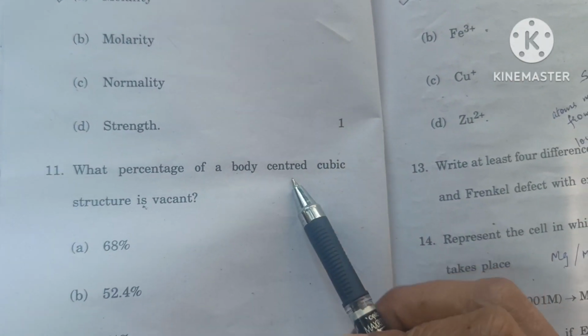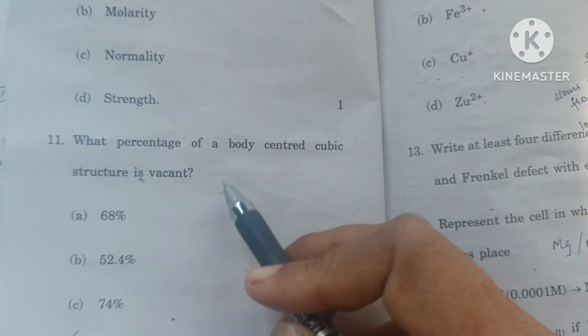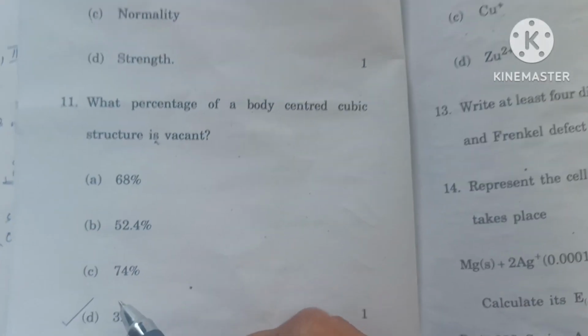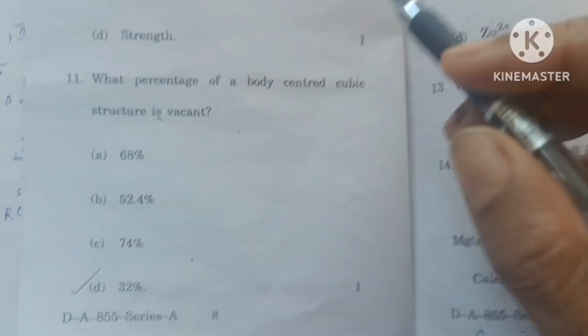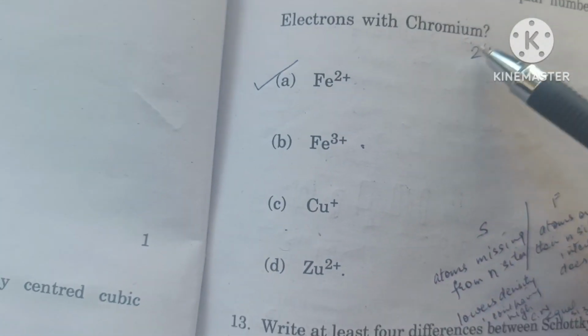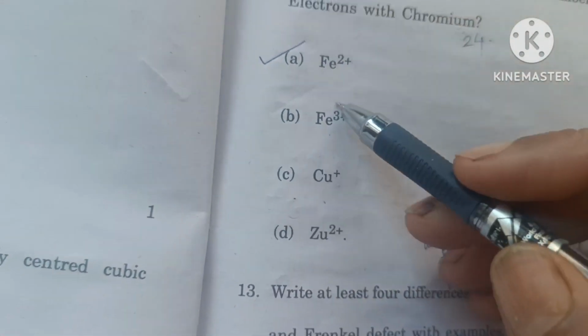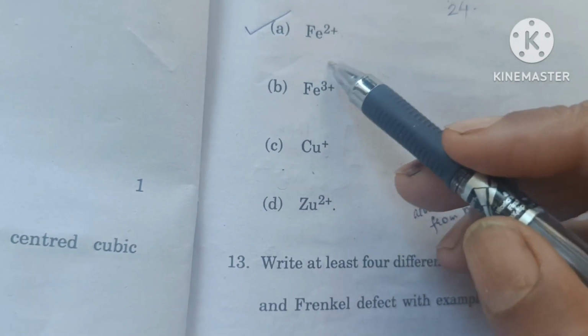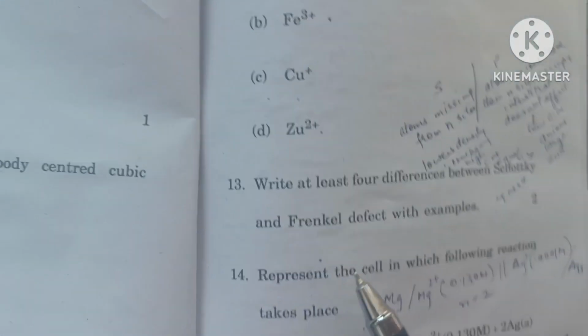What percentage of body centered cubic structure is vacant? Occupied 68 होता है तो vacant हो जाएगा 32%. Which of the following has equal number of electrons with chromium? Chromium में 24 होते हैं. Fe2 plus 26 minus 2. Fe2 plus. Option A is the correct answer.